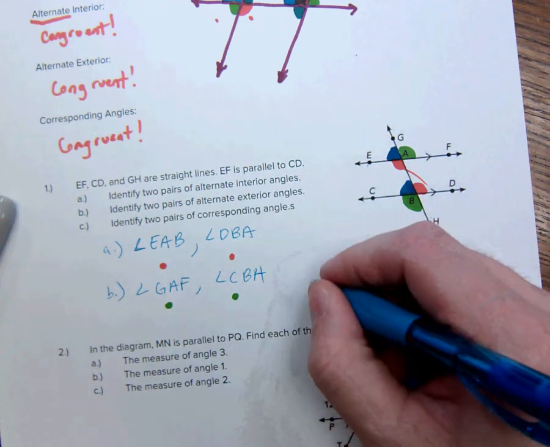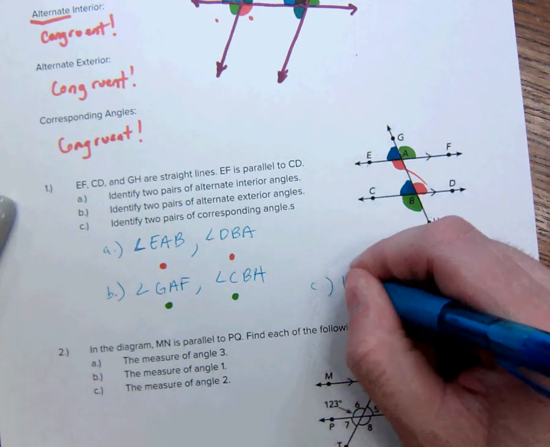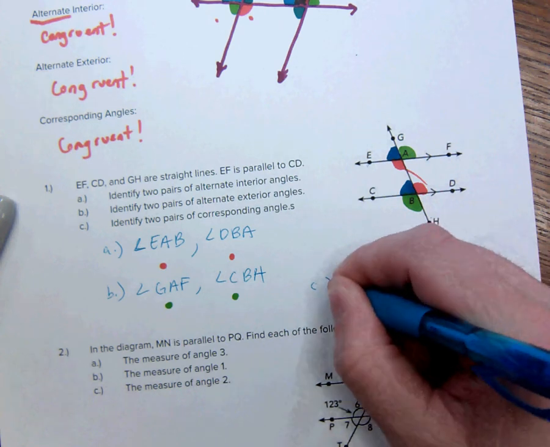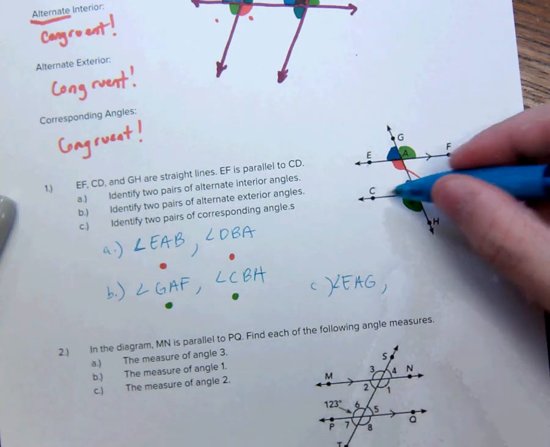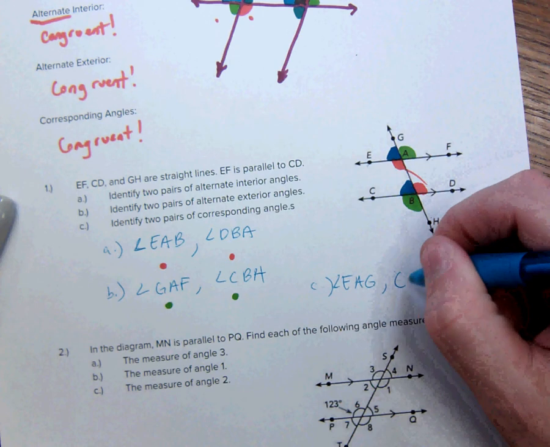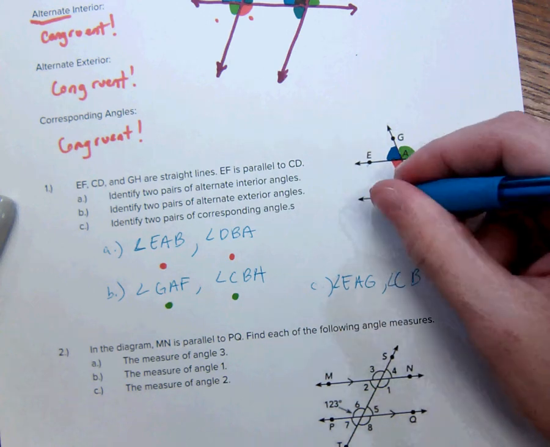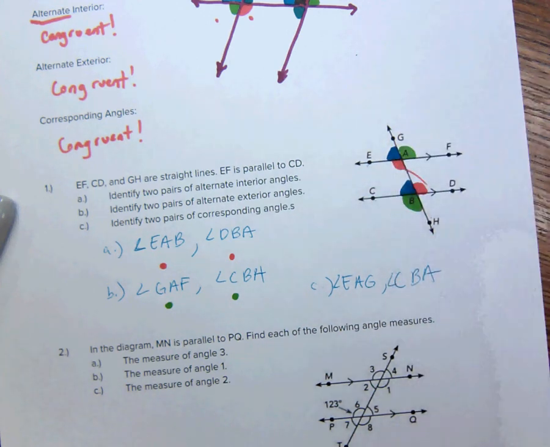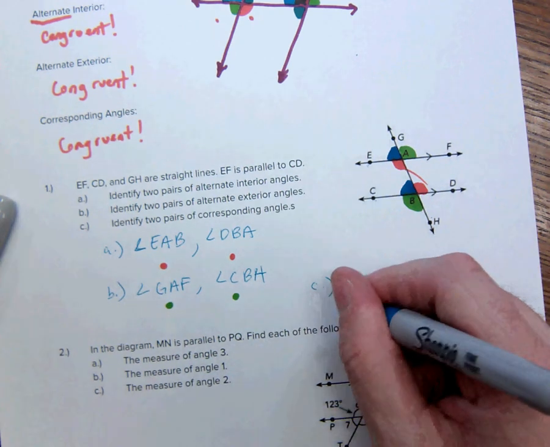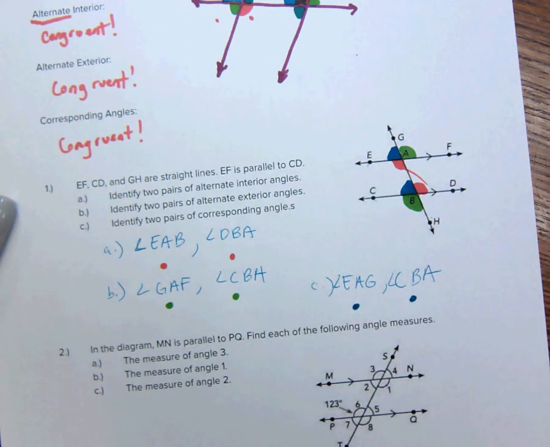Technically, they are EAG and CBA, but I can see it better if we just say they're the blue ones.